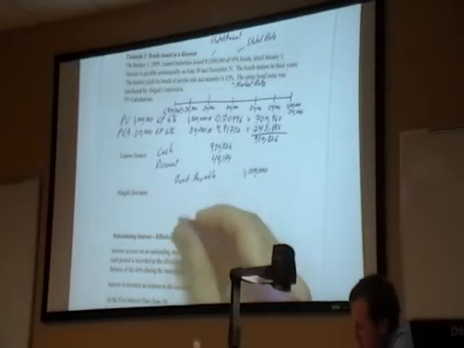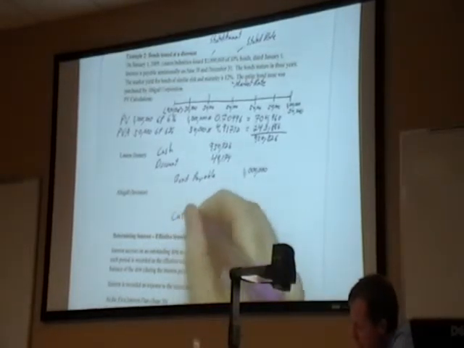All right, now we'll do the journal entry for the investor. For the investor, they're going to pay out cash of $950,826. They're going to debit an investment of $1 million.